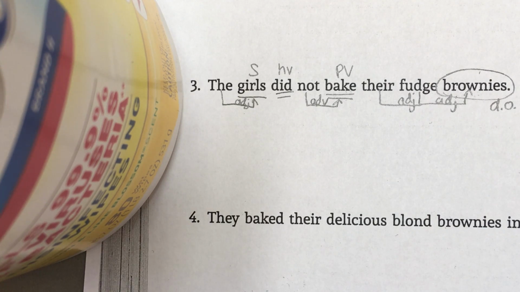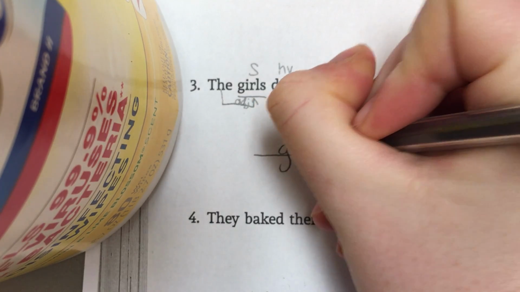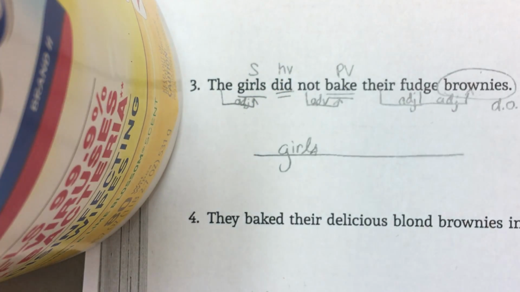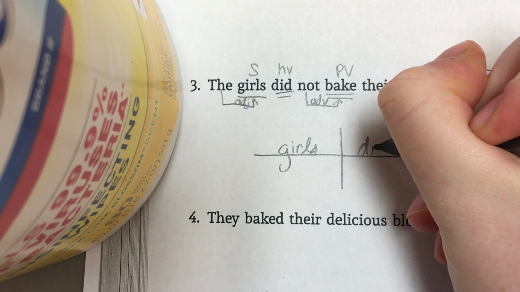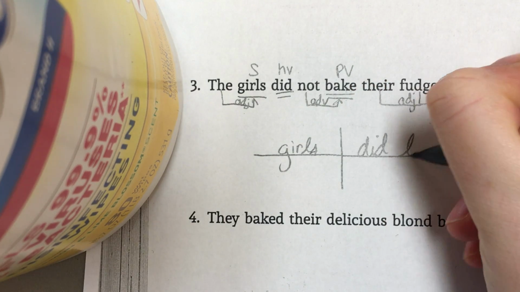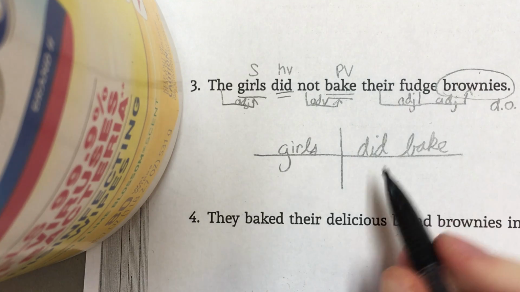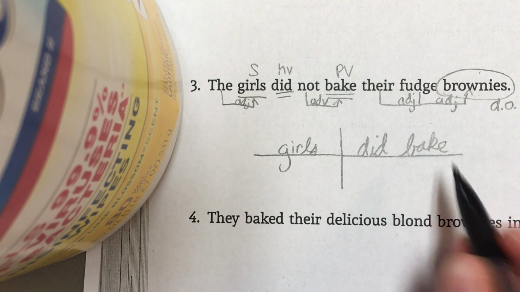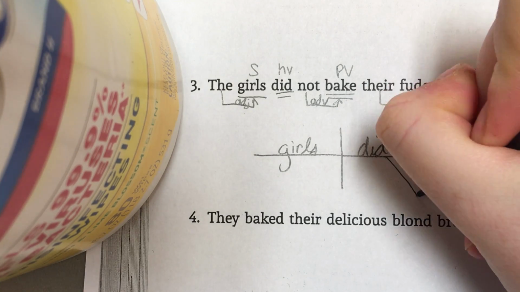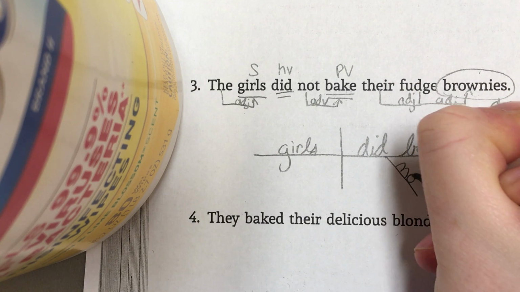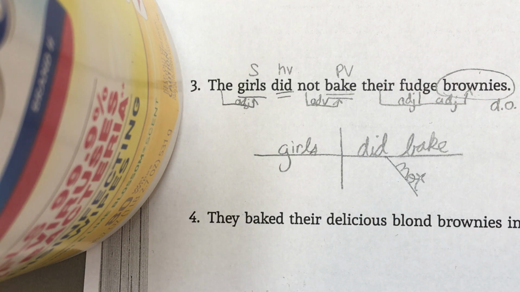Here we go. All right, it's time to diagram. So like usual, we're going to start with the subject and the verb. Make our diagram skeleton. Girls. And then technically our verb, remember, is did and bake. Did bake. Our helping verb and predicate verb both go on the same line. But importantly, what kind of bake? They did not bake. Good.